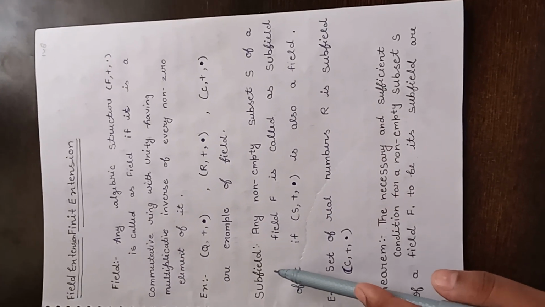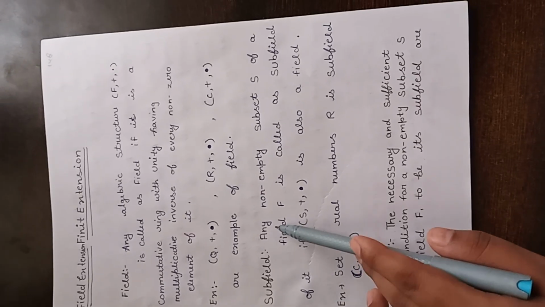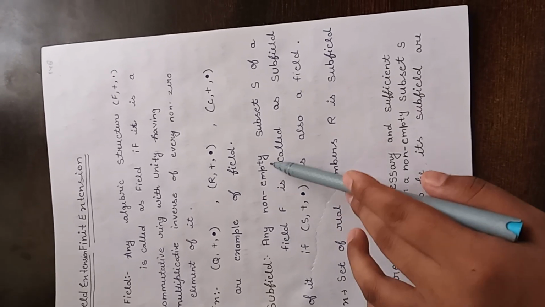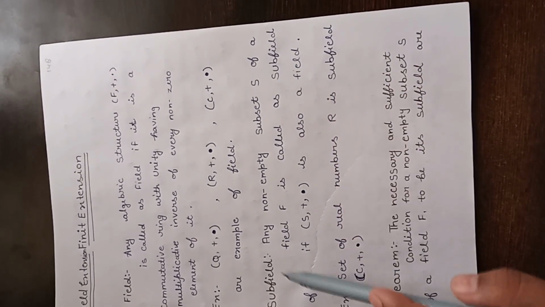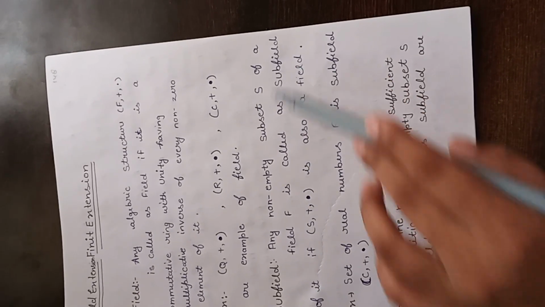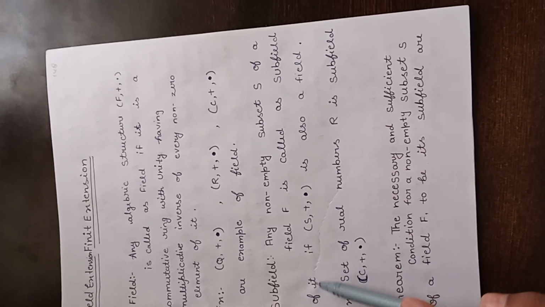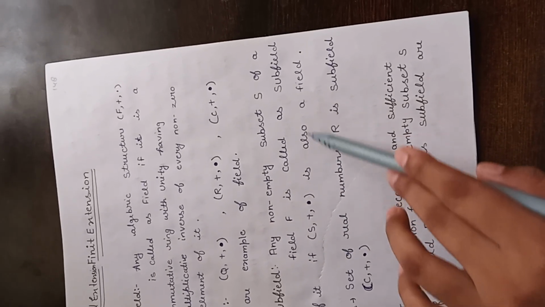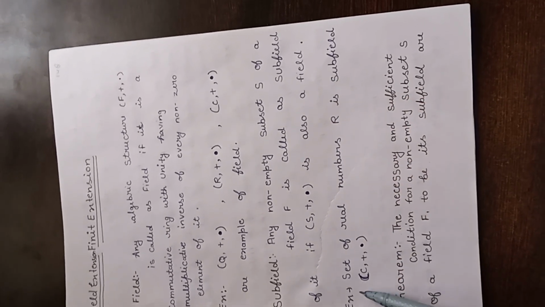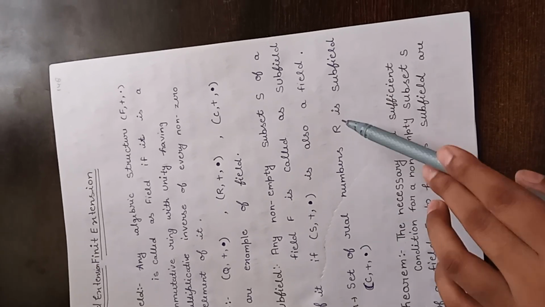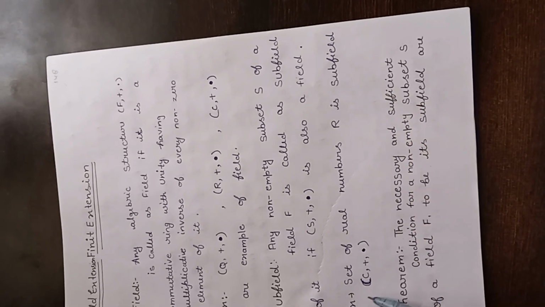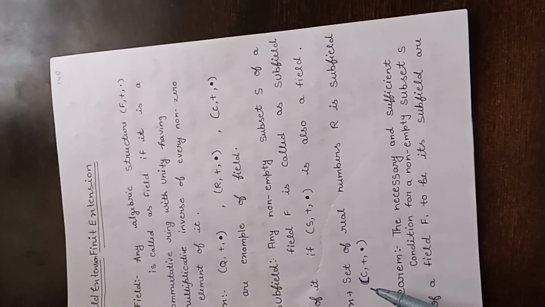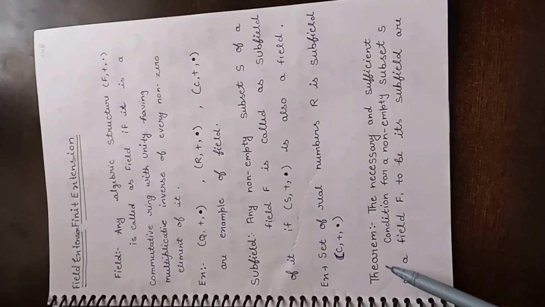Then subfield: any non-empty subset S of a field F is called a subfield of it if (S, +, ·) is also a field. For example, the set of real numbers is a subfield of (C, +, ·), where C is the set of complex numbers.